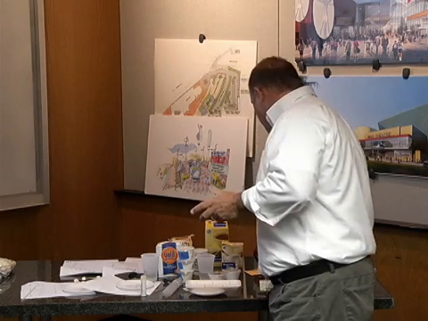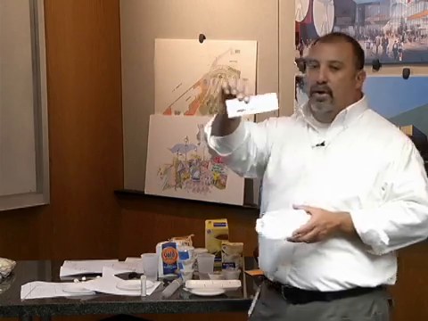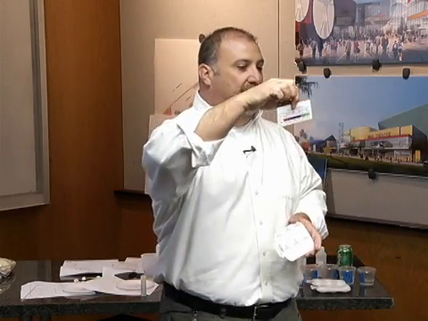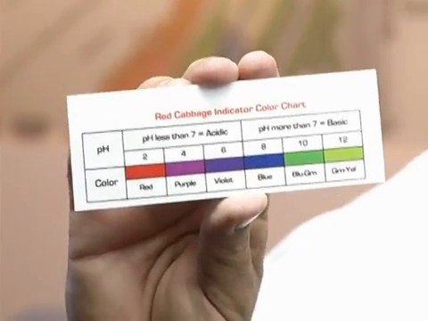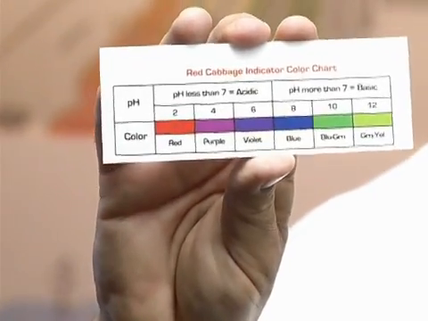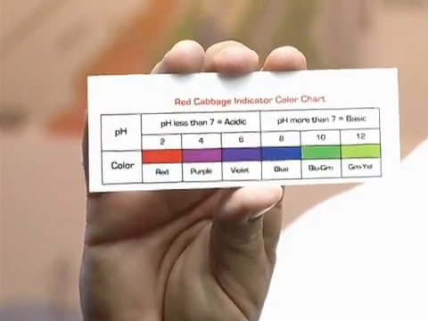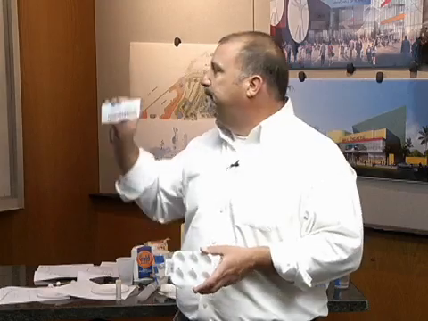How do we measure our pHs? Well, now we're going to have this little chart right here. This is different from the other one. This is the red cabbage indicator color chart. Depending on your printer, your colors may vary a little bit, but we want to compare our colors with this, so we're going to see what kind of color ranges we get.